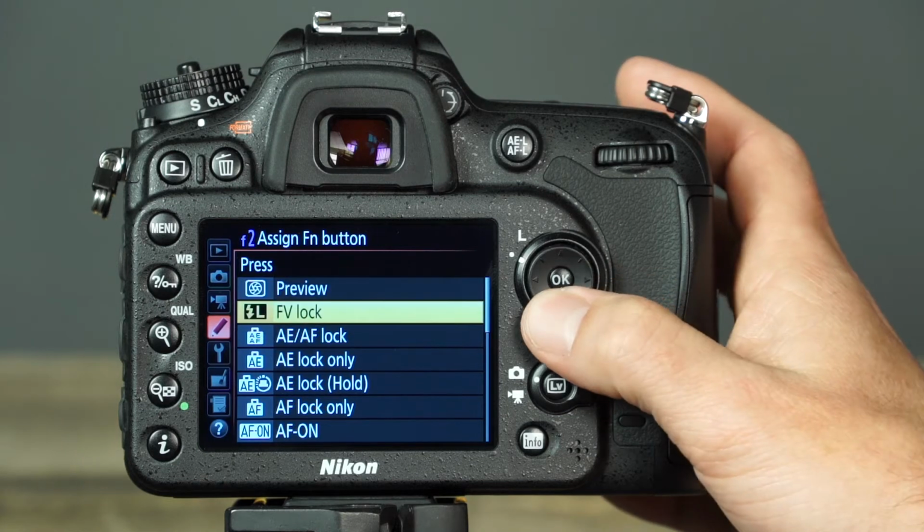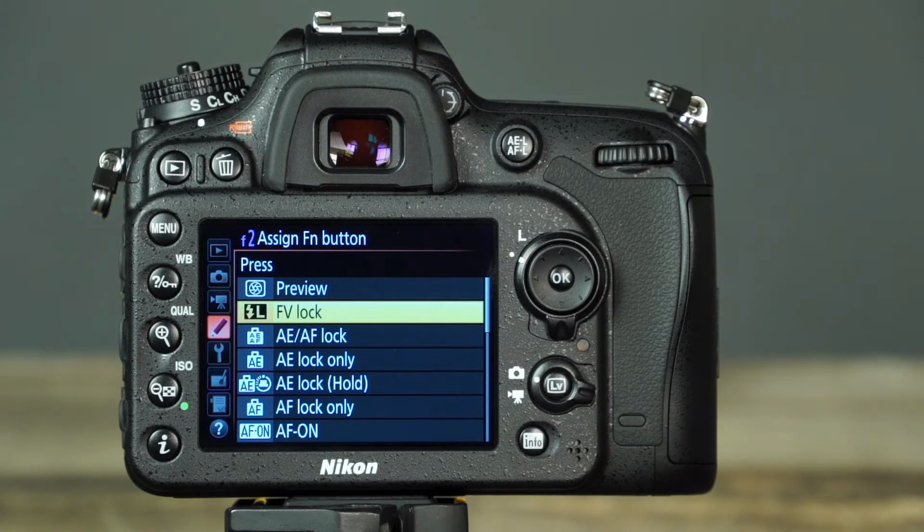The next option is FV Lock, which will allow you to press the Function button to lock the flash value for the built-in and compatible external flash units. If you select this option, you can press the Function button once to lock the flash output, and then press the button again to release the flash value lock.